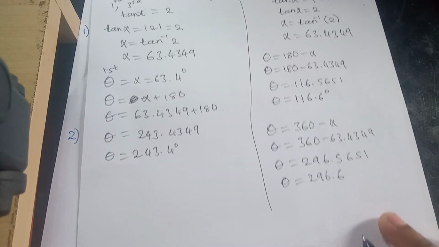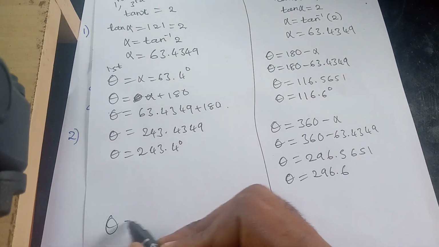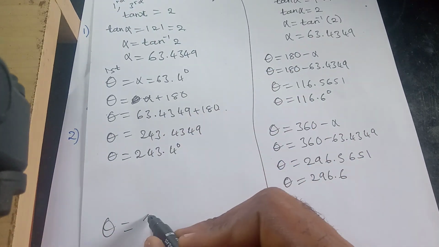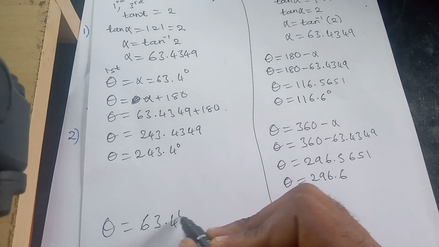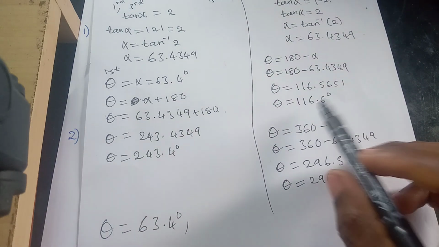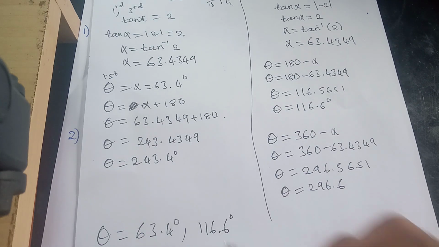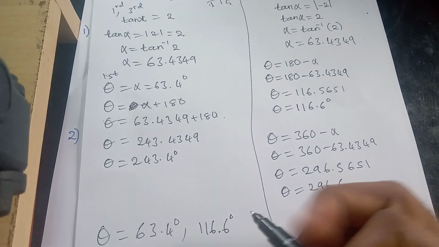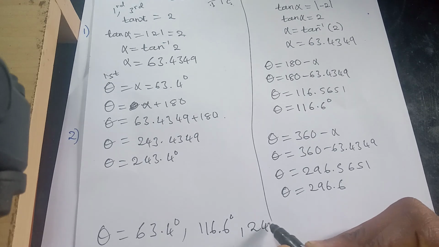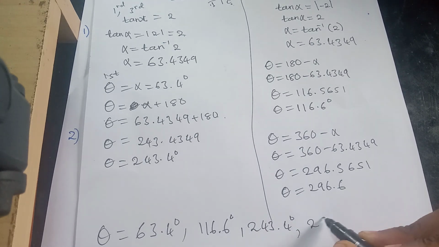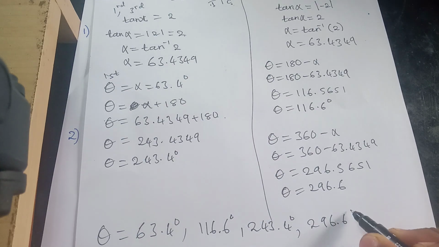So now you can list down your thetas, starting with the smallest. So our smallest theta is 63.4 degrees, followed by the second smallest, which is 116.6 degrees, followed by this one, which is 243.4, and finally 296.6 degrees, and you're done.